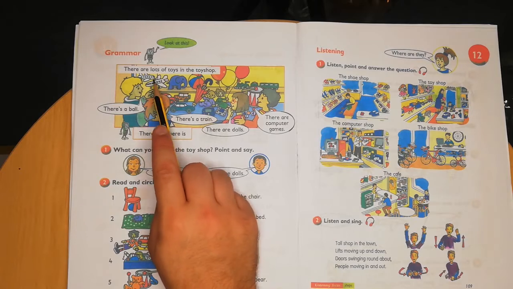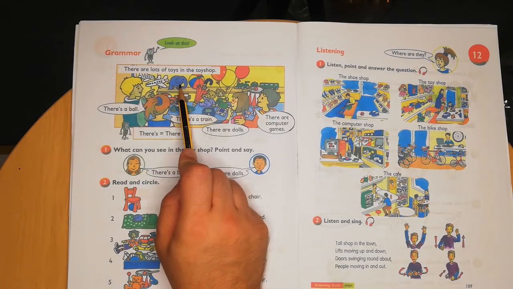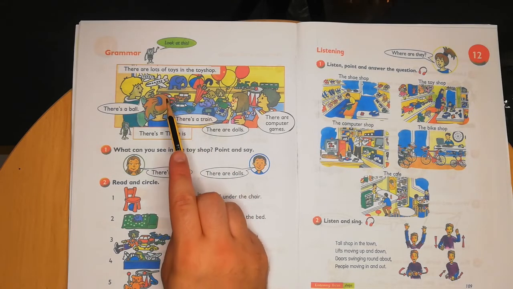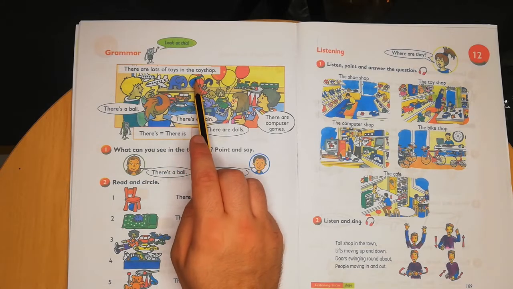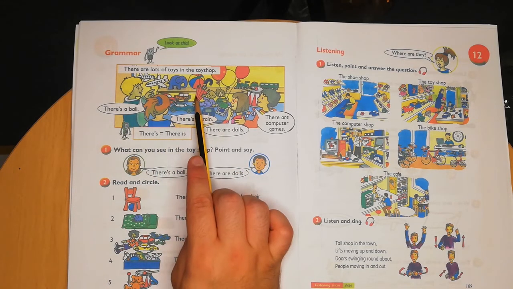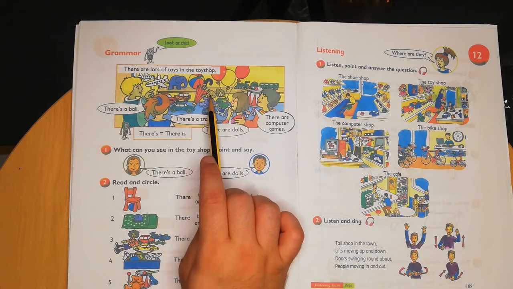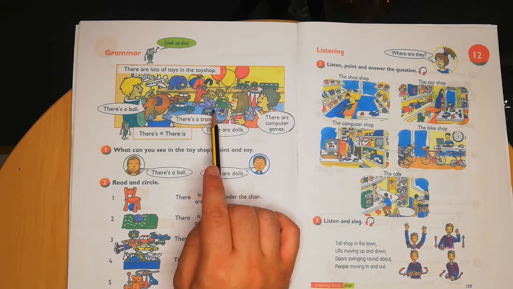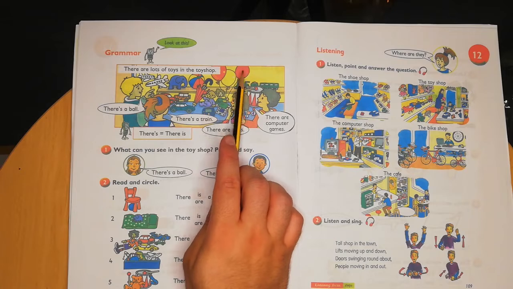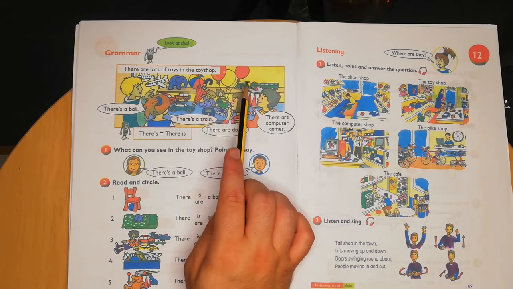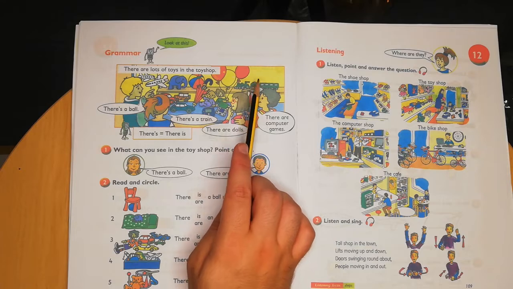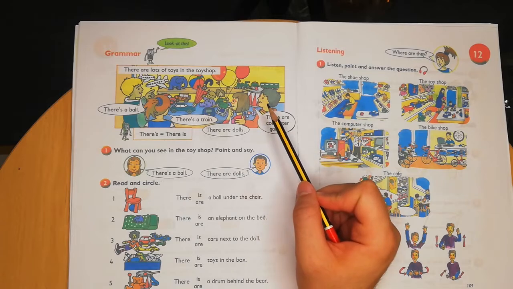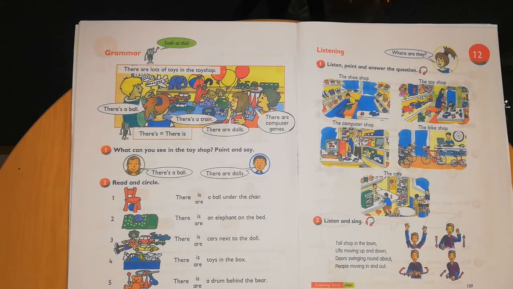There are planes. There's an elephant. There are cars. There is a ball. There is an umbrella. There are dolls. There are computer games. There are balloons. There's a train. There's a drum. Okay, great. So that's everything in the picture over there.